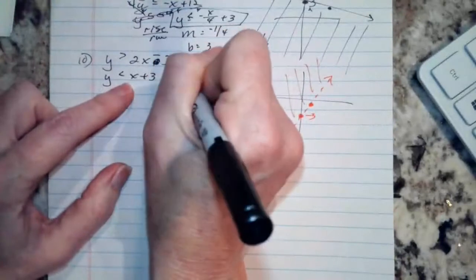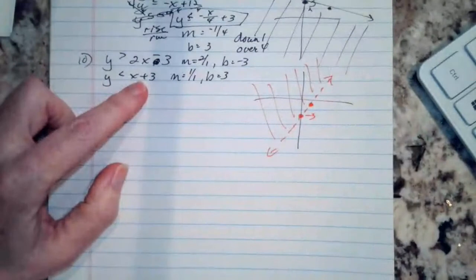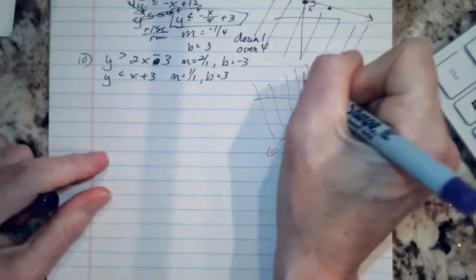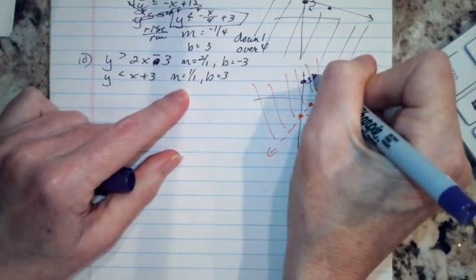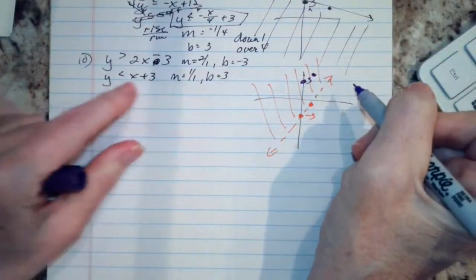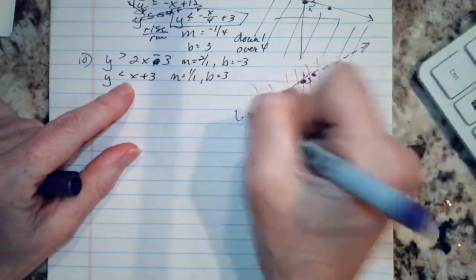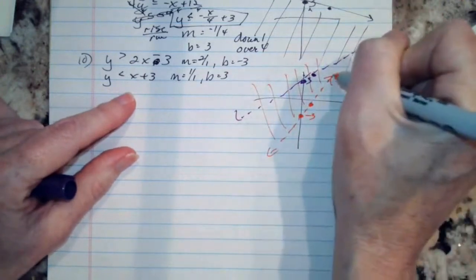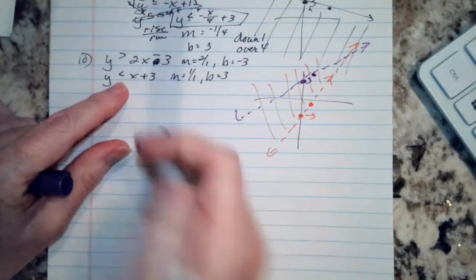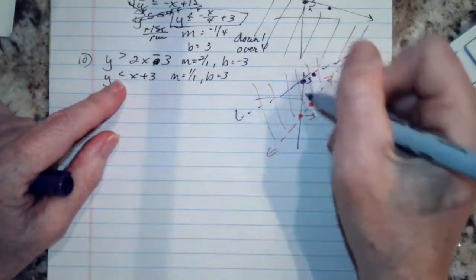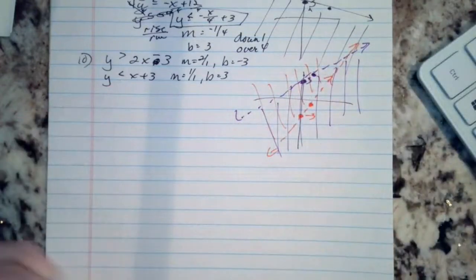And then let's look at this one. The slope here is 1 over 1, and the y-intercept is a positive 3. So let's go about right there to a positive 3, and then go up 1 over 1, something like that. Again, this is also a dashed line. Oh, it looks like I need to extend this little puppy a little bit further. And then we're shading on this second line where the y numbers are little. Y numbers are always little down below. So I'm shading something like that.